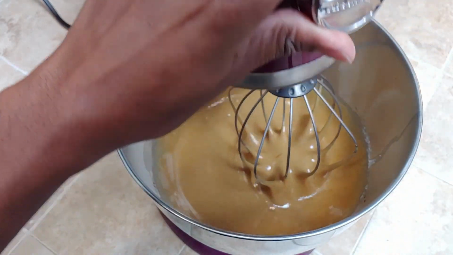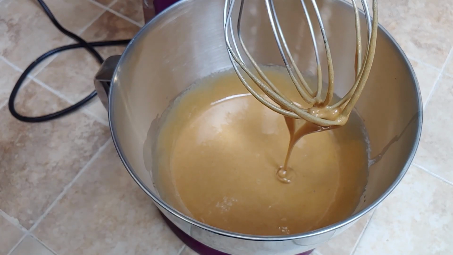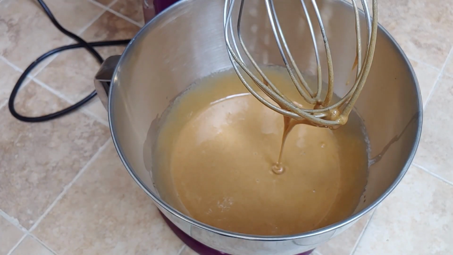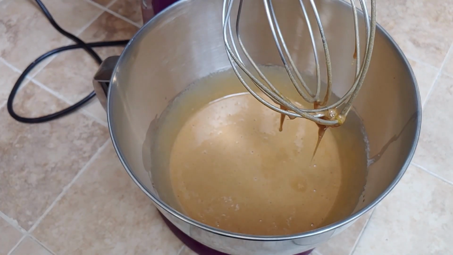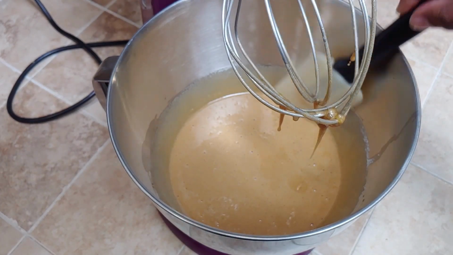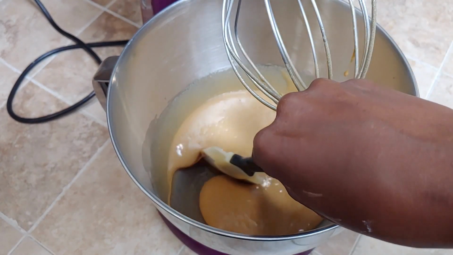Once all your sugar is mostly incorporated, you always want to go ahead and scrape down your bowl just to make sure you're getting all the bits in. There's nothing unmixed on the bottom. So that's what I'm just going to do right here. I'm just going to go ahead and give it a good mix.